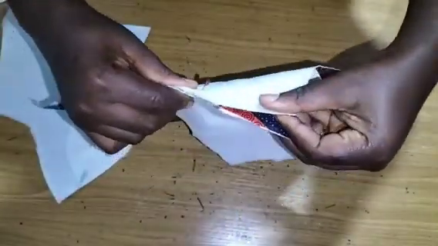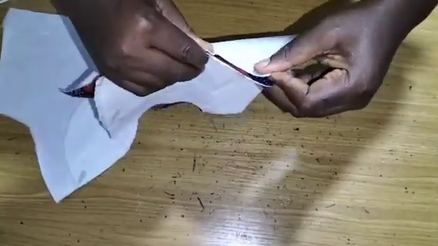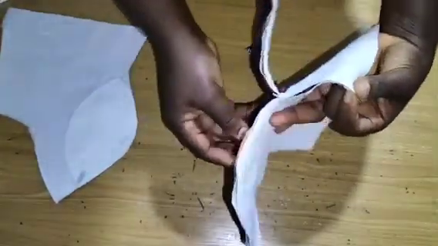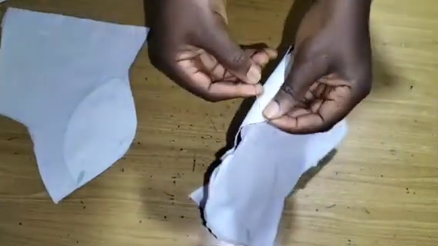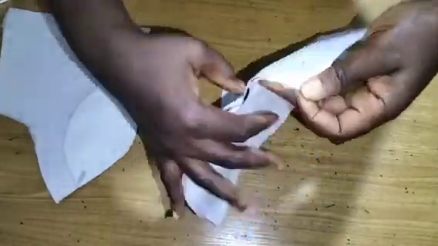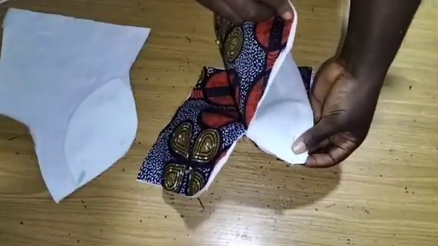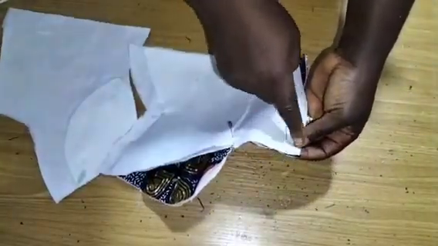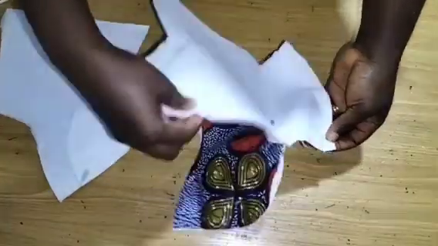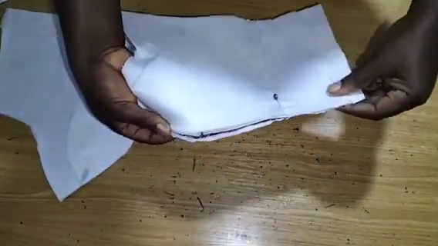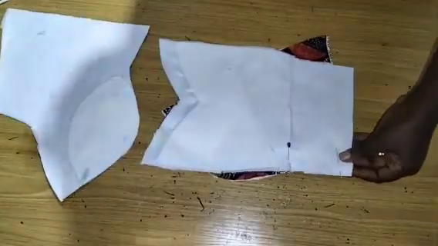Once you are done with that, you start to match what you have right here. I'll just pick some of these pins. So we'll go to the machine. So that's how you will do that. Once you match your underbust, we start sewing at 0.5, and this one we'll keep navigating till we get the curve we need. So let's do that now.